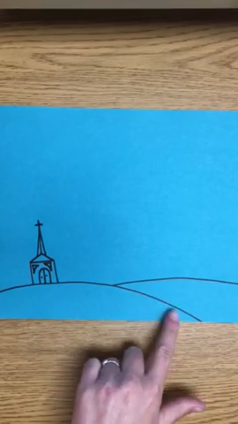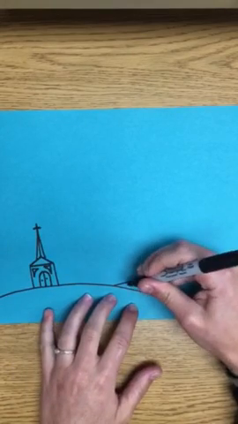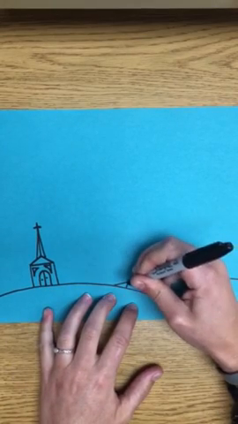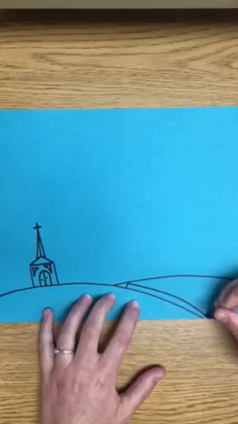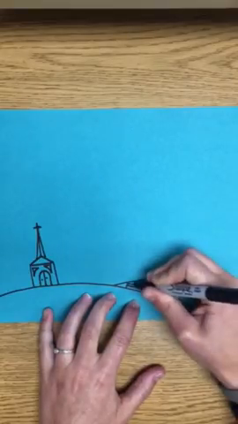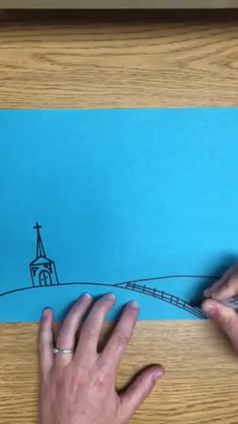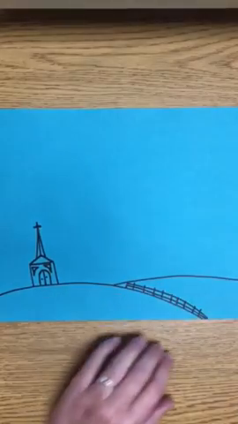Those are some windows there. Okay. Maybe over here on this little hillside, maybe I have a fence going along the hillside. Maybe that's like a pasture for horses or something like that. Okay.